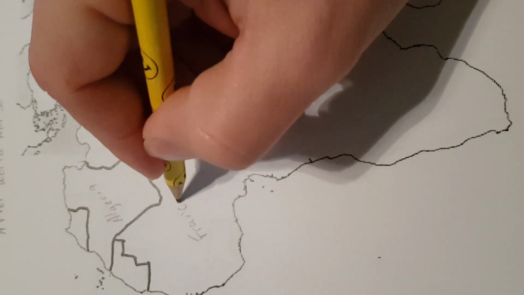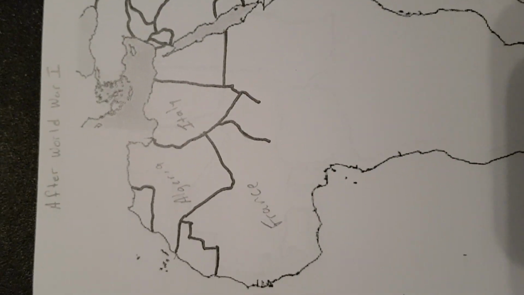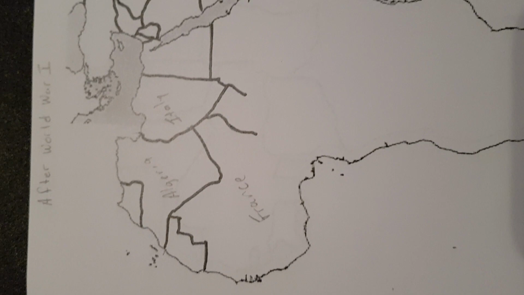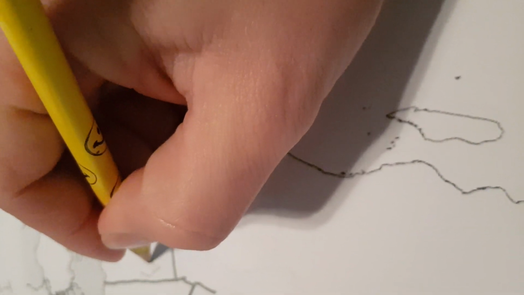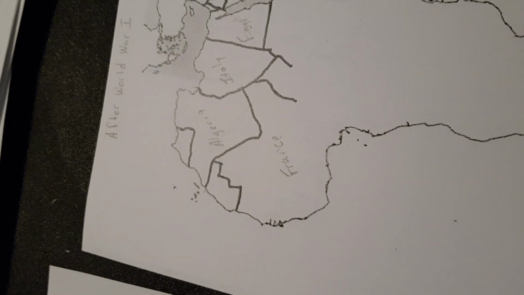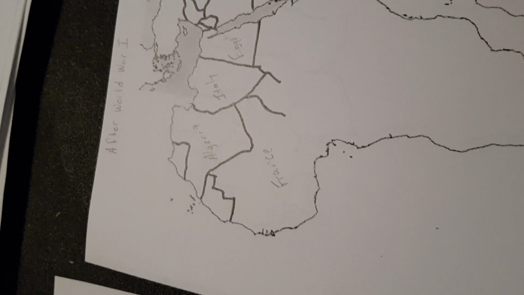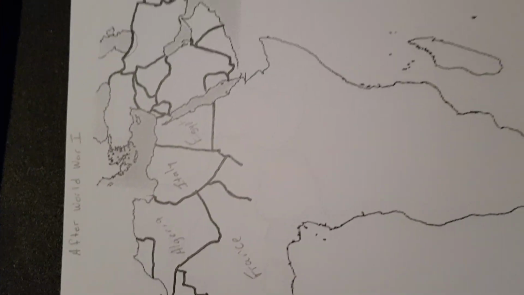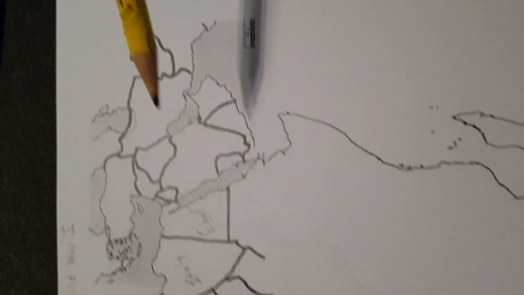Sorry guys, I didn't realize I didn't have it on the map. Egypt is here. And then you have all the countries over here in the Middle East that are starting to take effect.